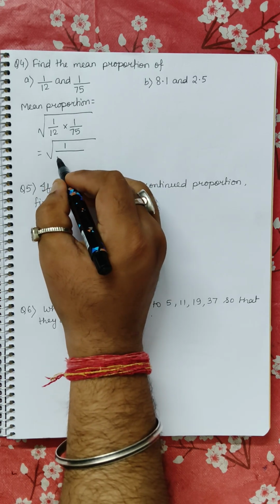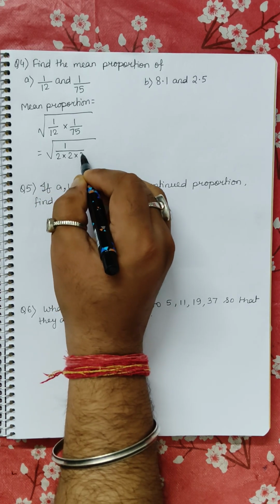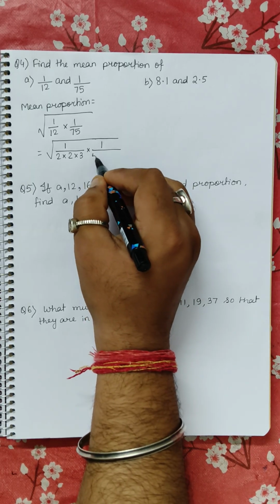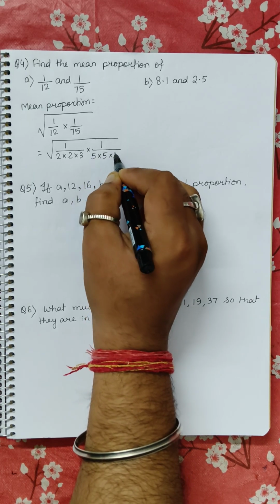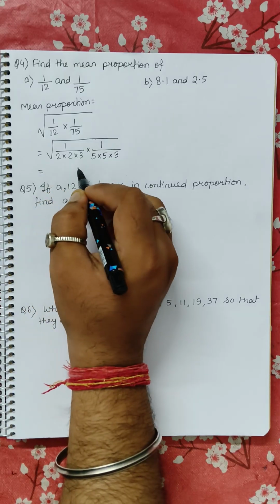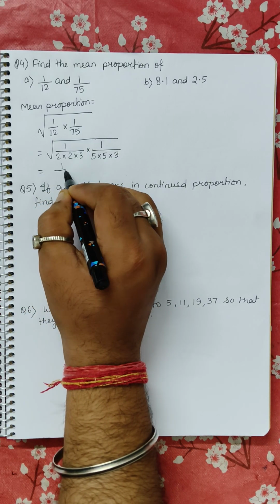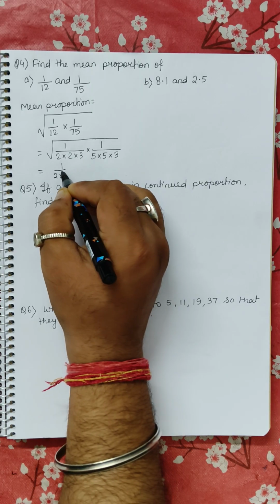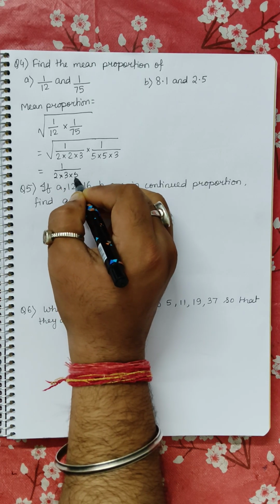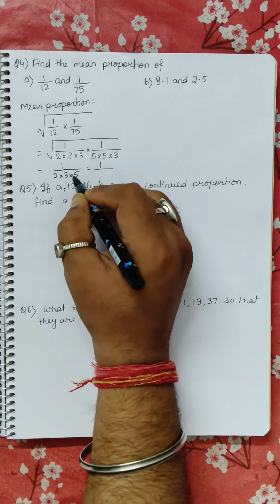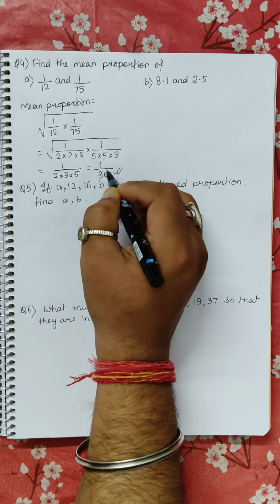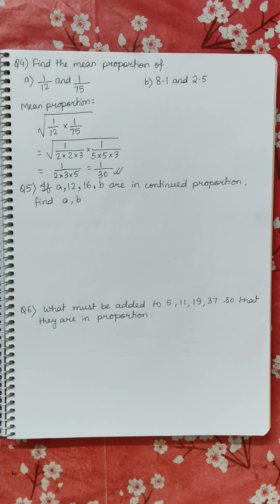Okay, what we can write it as: 1 by 12 क्या होता है? 2 into 2 into 3. और 1 by 75 आप क्या लिख सकते हो? 5 into 5 into 3. On pairing we will get 1 by 2 into 3 into 5. The value of this one will be 30. Okay, 1 by 30 is your mean proportion between 1 by 12 and 1 by 75.